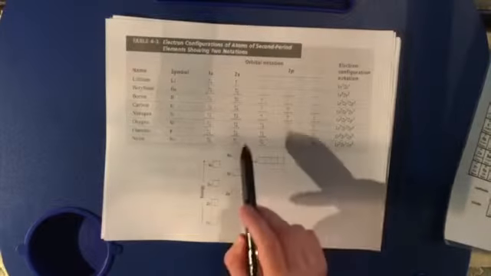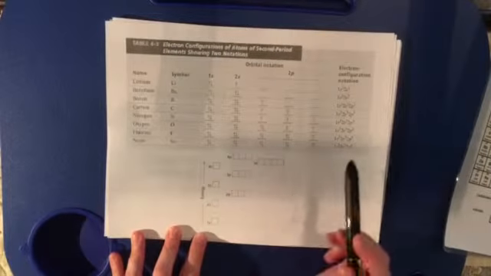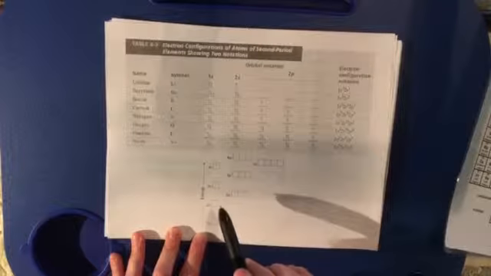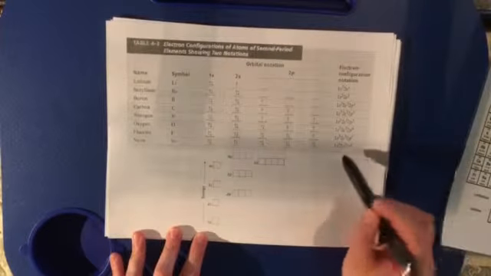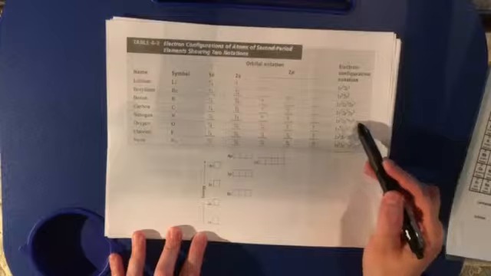Here are more examples of how we did this, and this is basically what I just showed you of orbital notation, which is where you actually draw a line for those orbitals and fill them with electrons. An electron configuration is where you're just writing how many are in each orbital. And so you're going to say 1s, 2s, and then how many electrons.